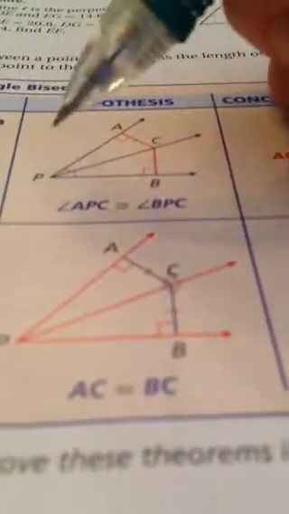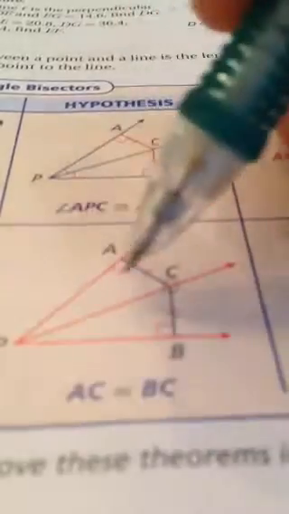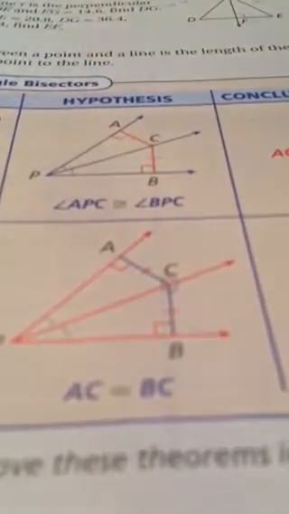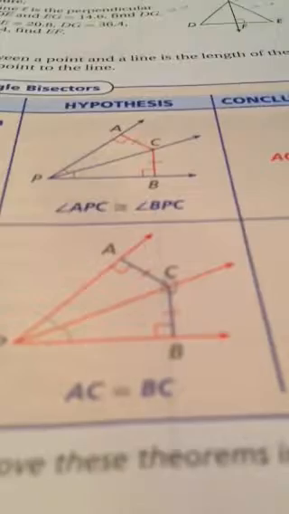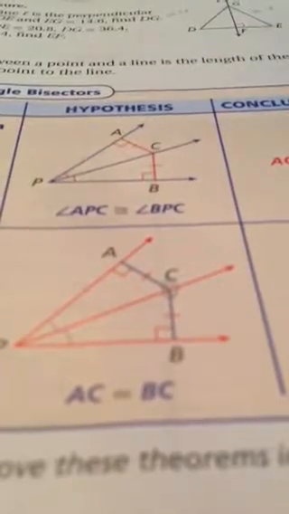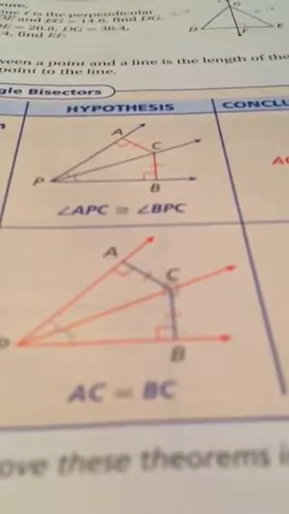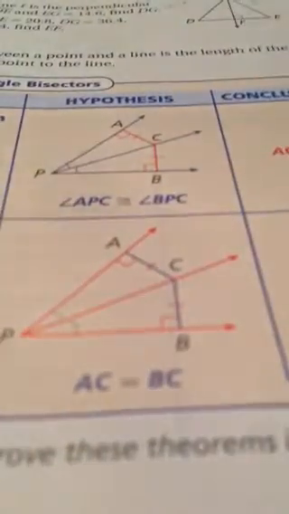That is going to lead us to more information. If line PC bisects APB, then we therefore know that the two angles are congruent. So remember, it's important to know the theorem from its converse and to understand for tests when you use which one, and for homework when you use each one. So make sure that you review that.